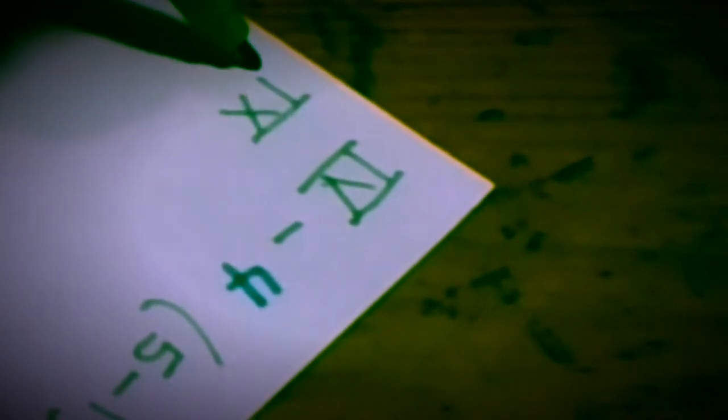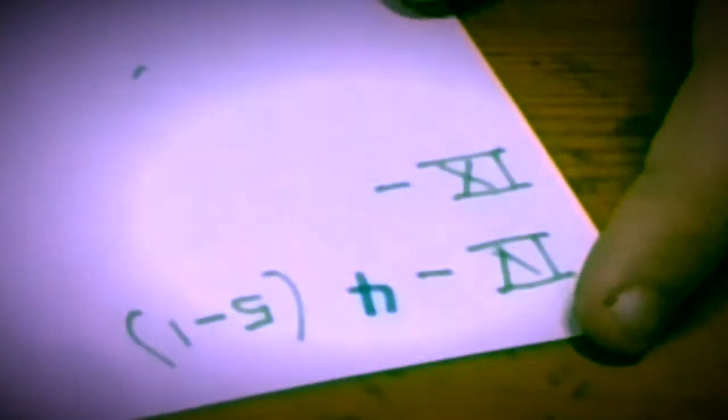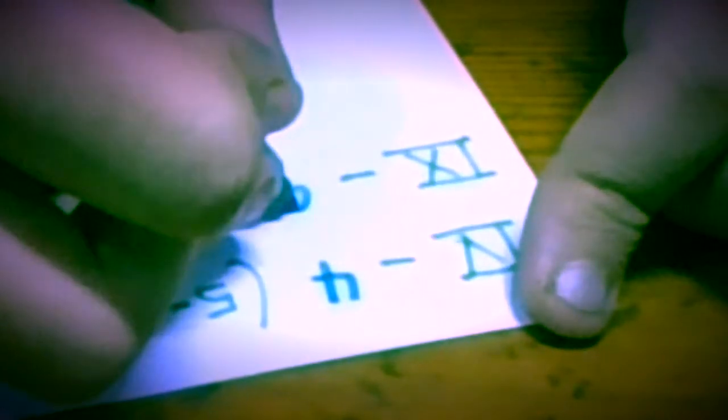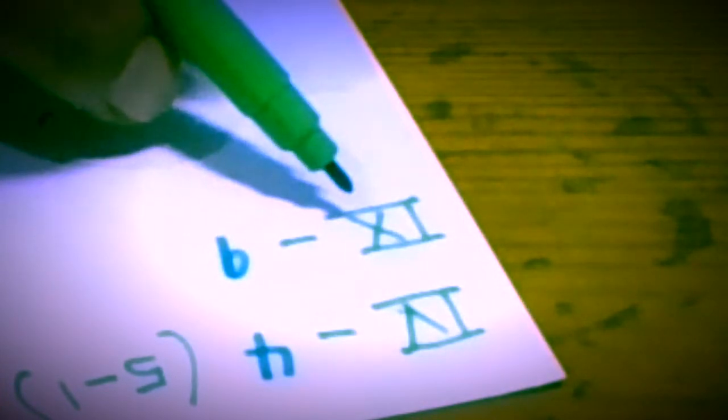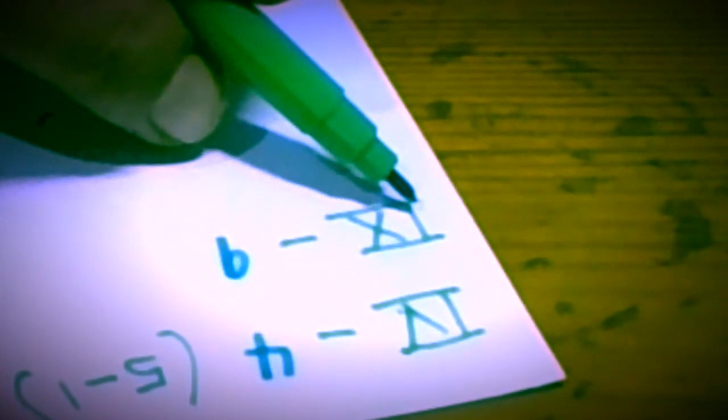Now the next question is, suppose IX. So the answer will come simply 9. Again the answer, which is 9, is derived from the same rule, like the previous one: the number is smaller than the subsequent number. So 9 is written by subtracting 1 from 10.